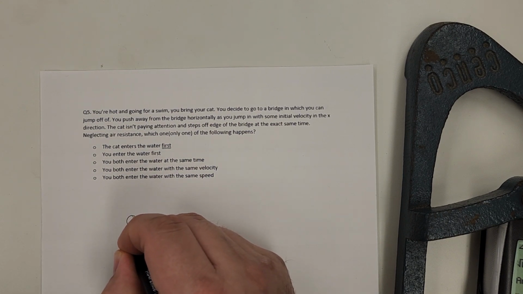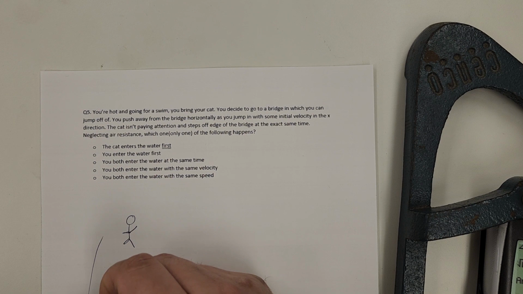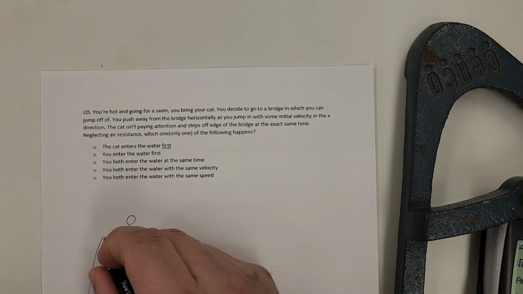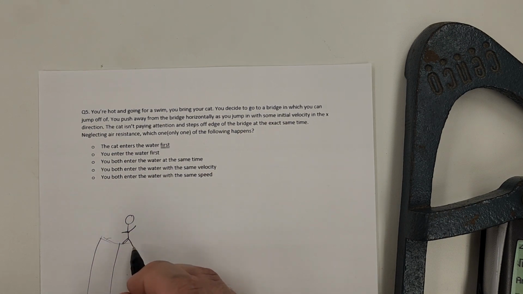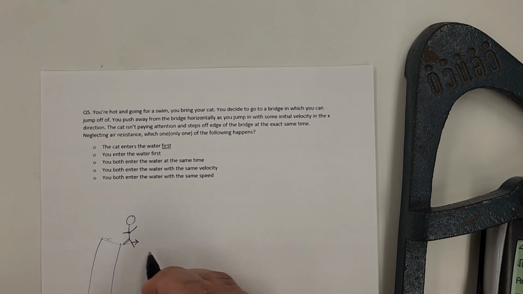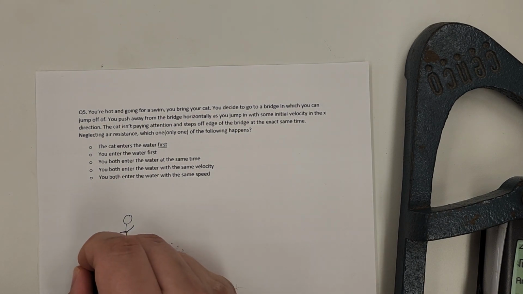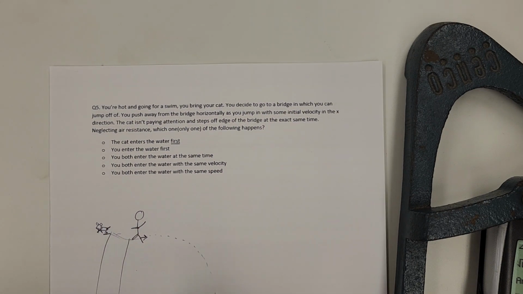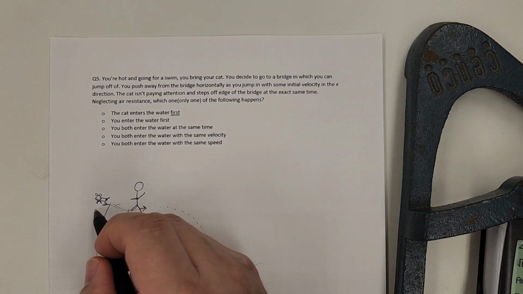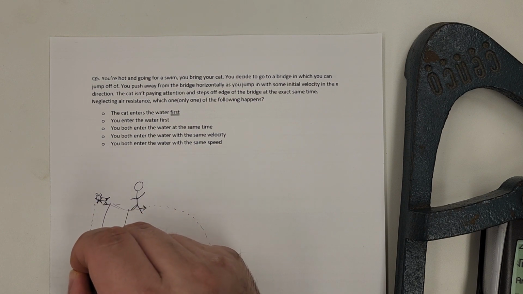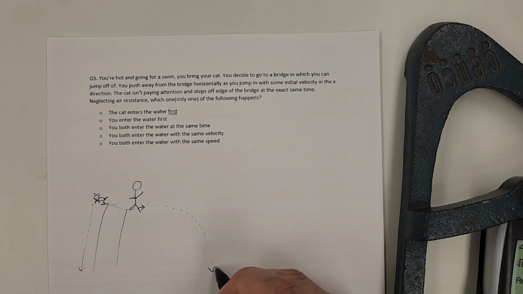Okay, so here you are. Here's the bridge that you're on. Okay, you're going to push off this way, so you're going to fall into the water. Your cat, the cat's over here on this side, and it just falls off. So it's going to go straight down and into the water.